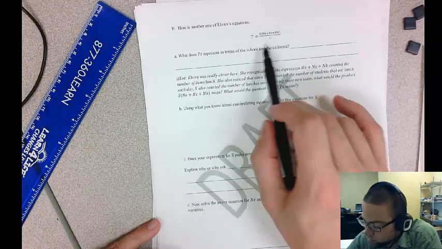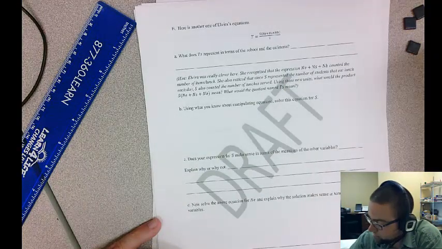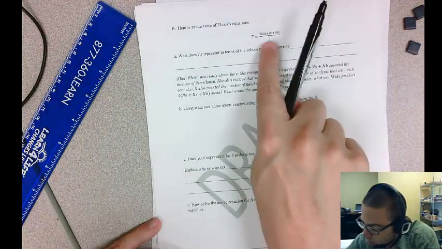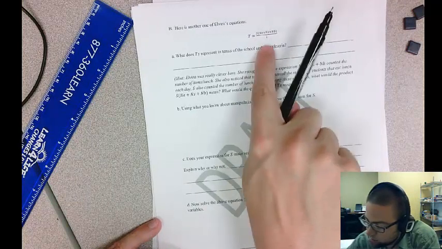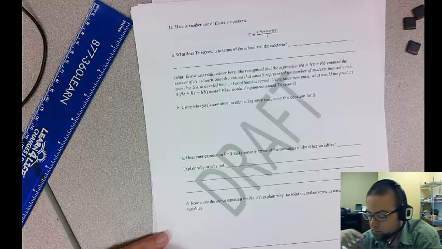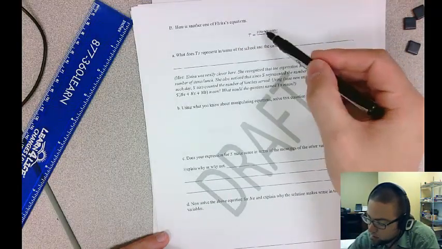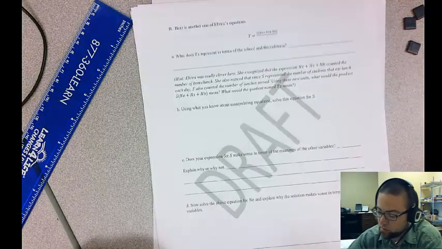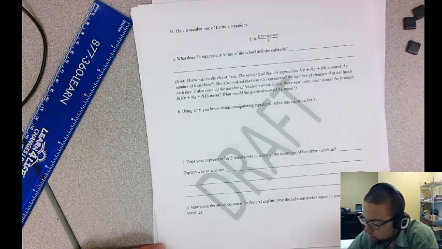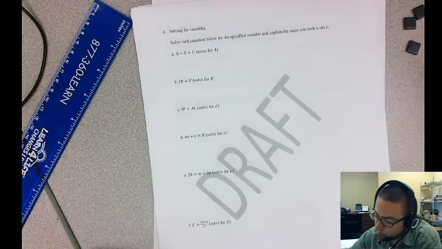So another equation, so just go back to that list of variables and try to figure out how is this applying, what does this new t represent in terms of the school and cafeteria, and figure out what are the units that are being used and how do those relate to each other. Okay, so that's just a little hint for you.